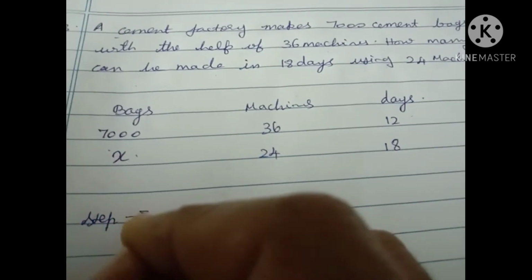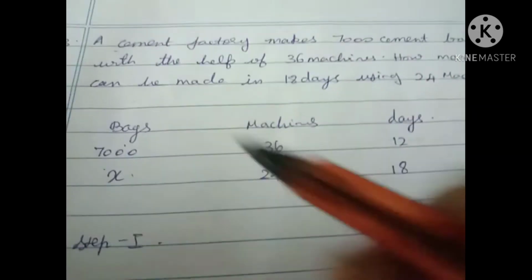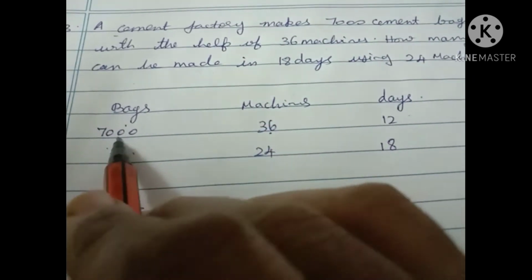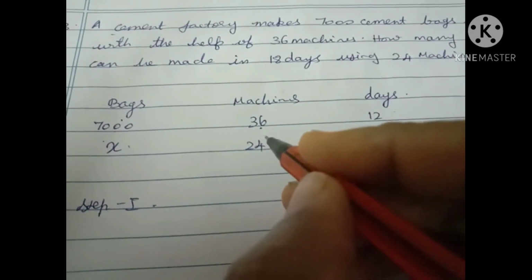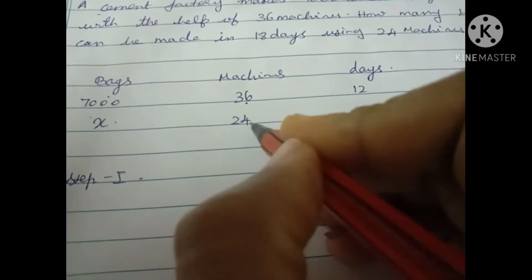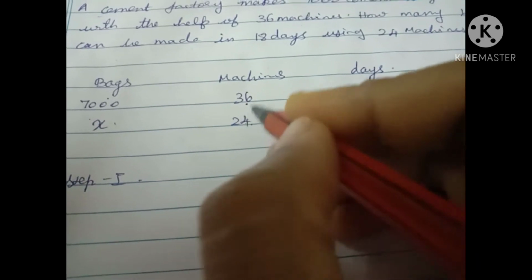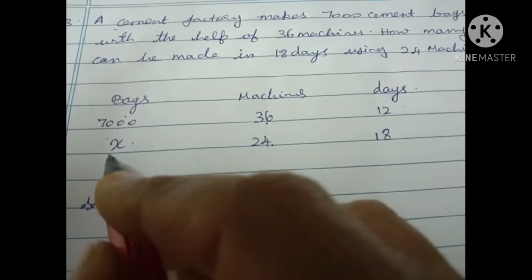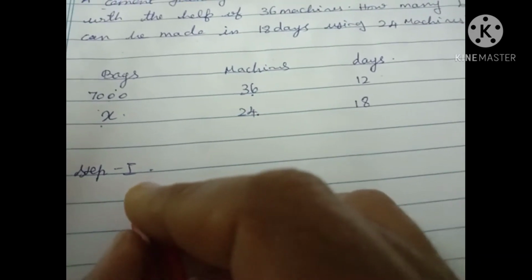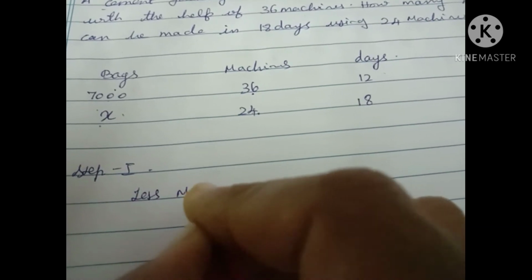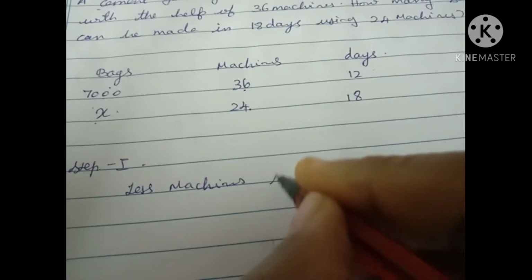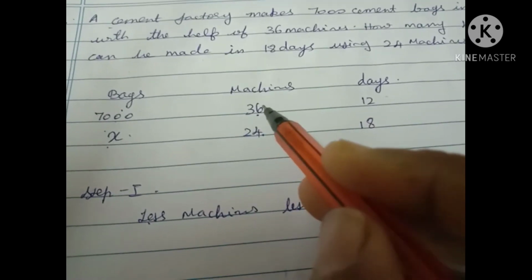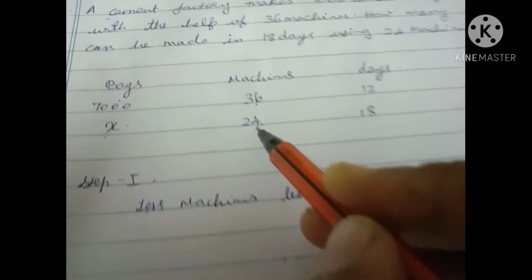Step 1. First compare the machines with the bags. 36 machines, 7,000 bags. Here the number of machines is less. From 36 to 24 it is less. That is a decrease. So the production of bags also decreases. Less machines, less bags.